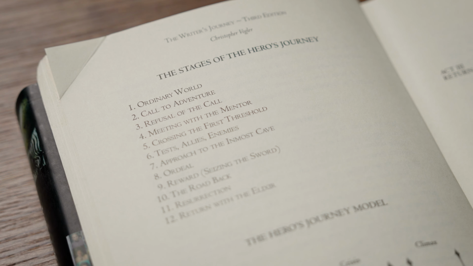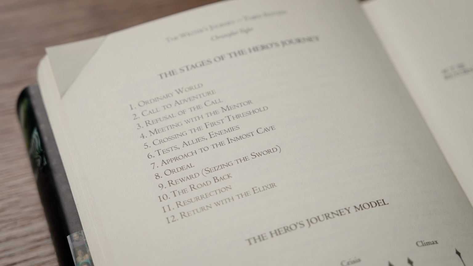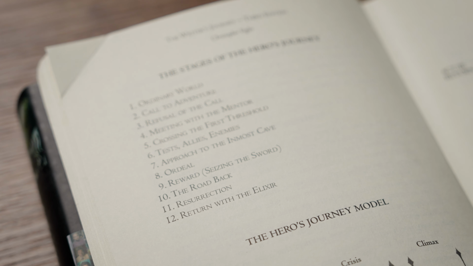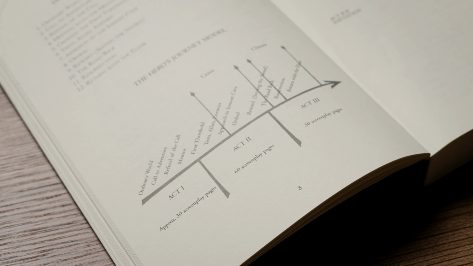Christopher Vogler lays out the hero's journey in 3 acts that are broken down into 12 stages. Act 1 has 5 stages: Ordinary World, Call to Adventure, Refusal of the Call, Meeting with the Mentor, and Crossing the First Threshold. The first act takes around 1/4 of a book or a screenplay's pages to cover those stages.